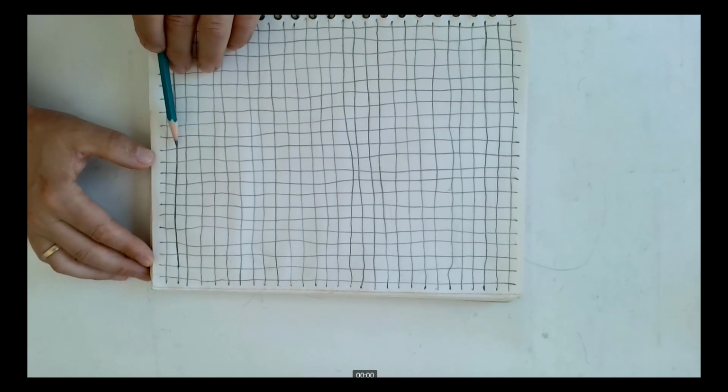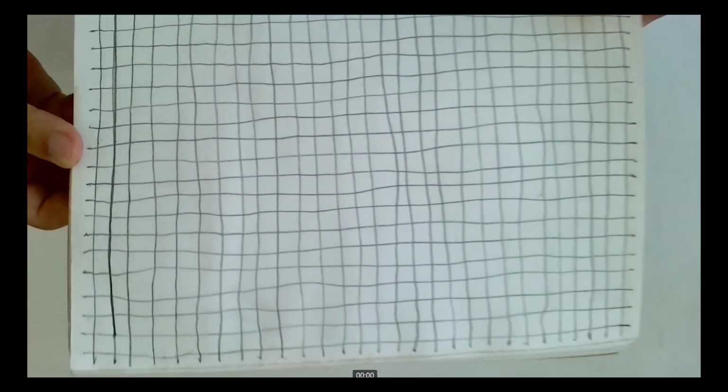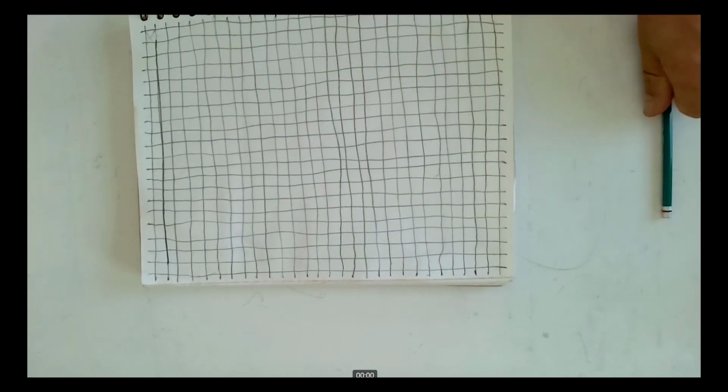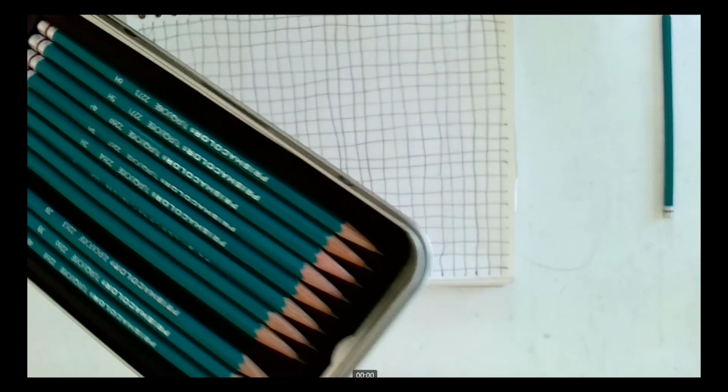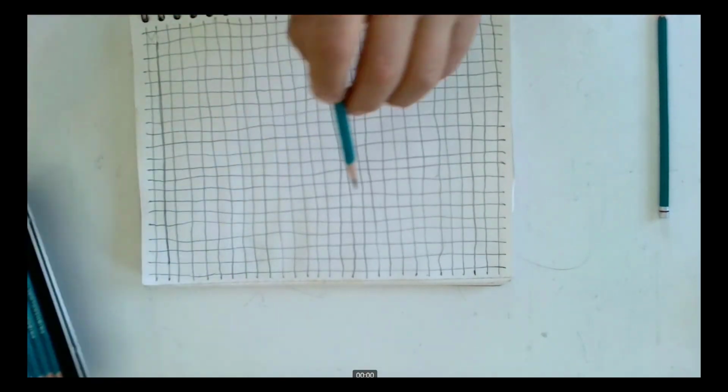And that's what's known as line weight. And it's just basically a darker line. Now, it is a little thicker as well. I can go back to my box of pencils and choose a much heavier pencil, or a much softer pencil.